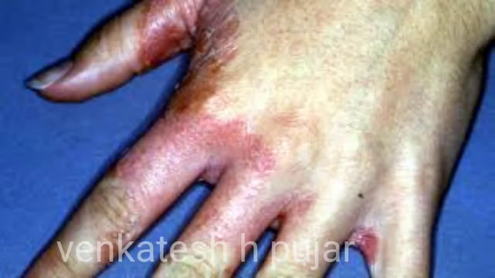Tinea infection of the feet, nails and genitals is not called ringworm, because the red patches may not look like rings. It most often occurs in the moist areas of the body and around hair. The fungus can be spread from person to person.